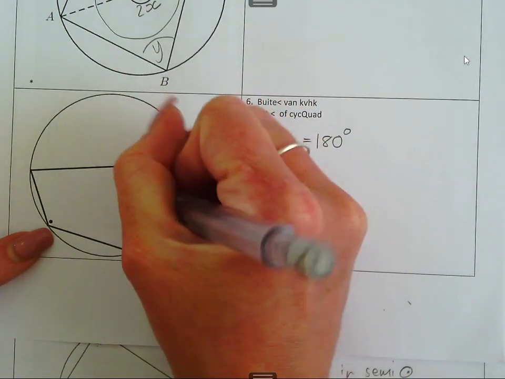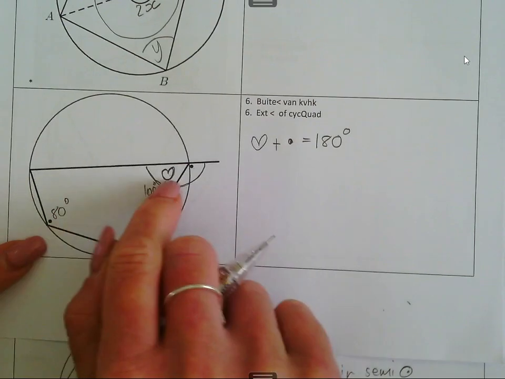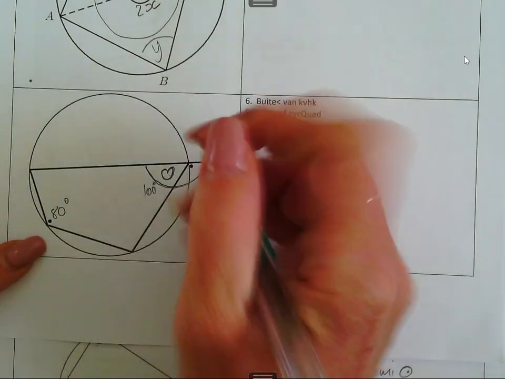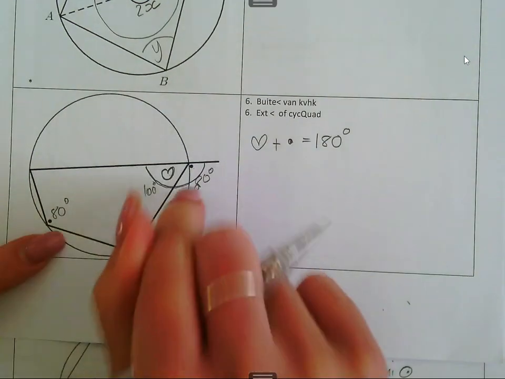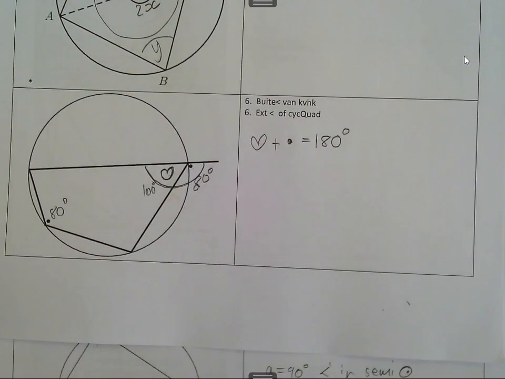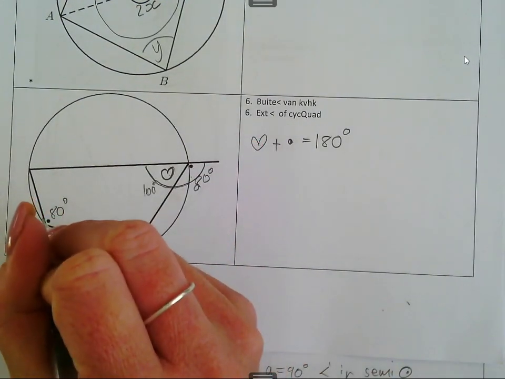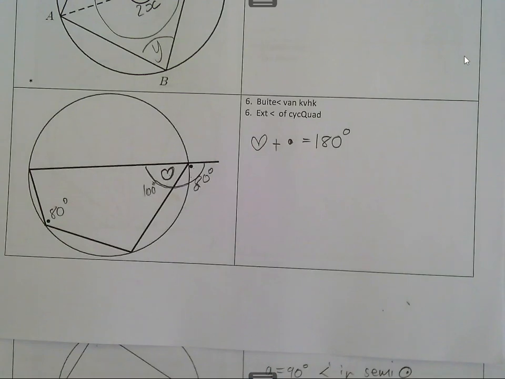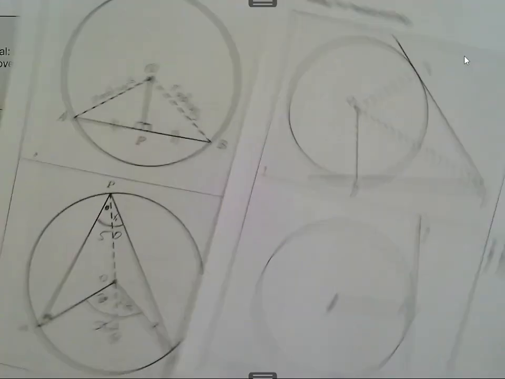Because if this is 100 degrees, I know this one is 80 because it's the opposite angle of a cyclic quad. If this one is 100, I know this one is 80 degrees because it's adjacent angles on a straight line. So then I can say these two angles will be equal to each other. So the exterior angle of a cyclic quad will be equal to the opposite angle of the cyclic quad. Exactly as it is. Cyclic quad theorem's done.